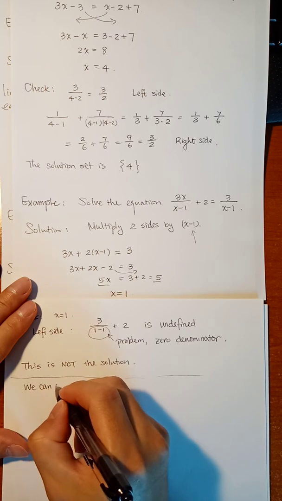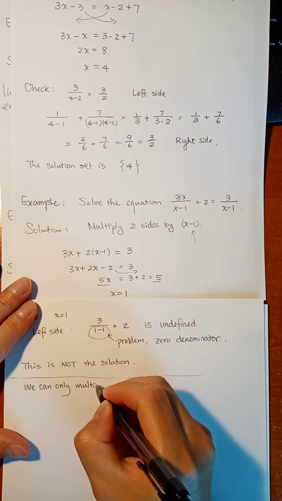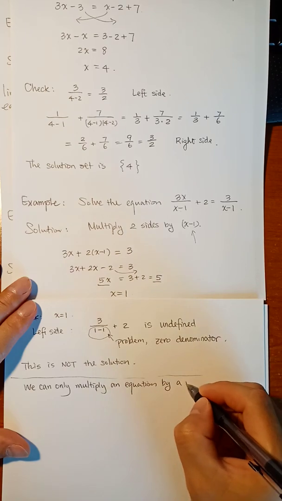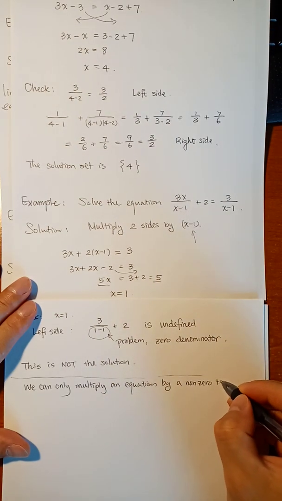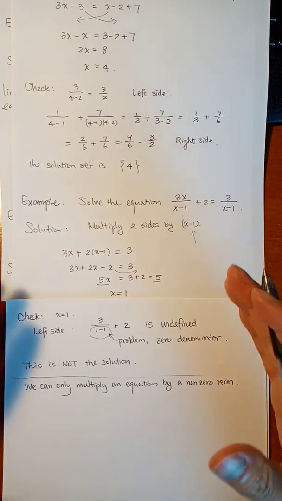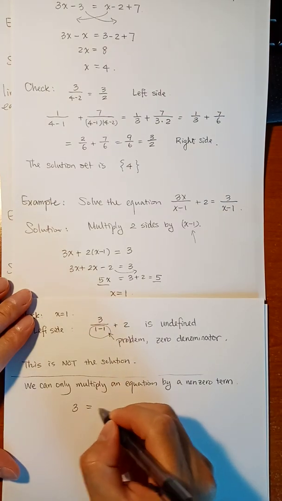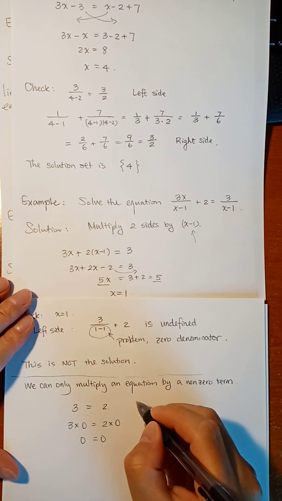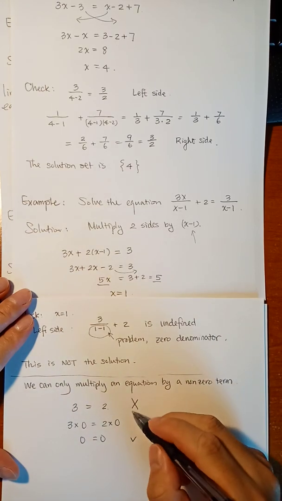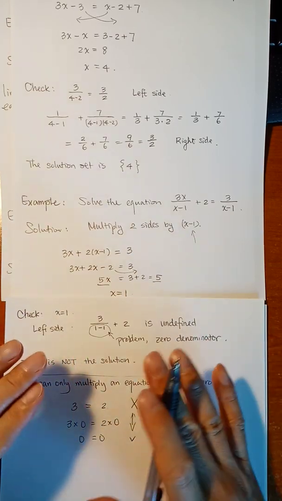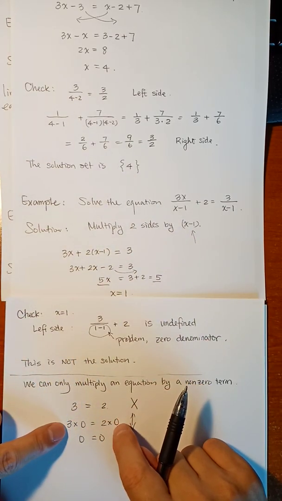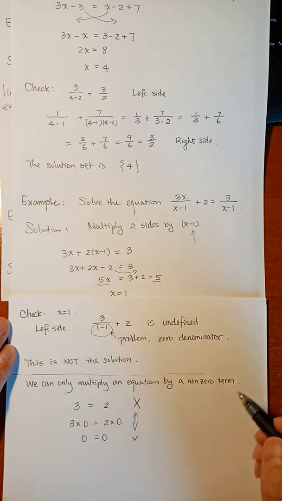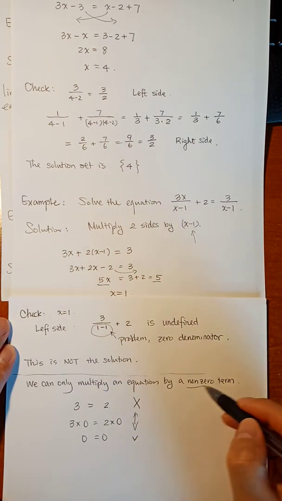We can only multiply an equation by a non-zero term. You cannot multiply an equation by 0, because if you have, for example, a statement that is definitely wrong, but you multiply two sides by 0, it is correct. So the contradiction comes from this multiplication. It doesn't matter whether the original equation is correct or incorrect. After you multiply two sides by 0, it's always correct. So this is one of the requirements: we can only multiply an equation by a non-zero term.